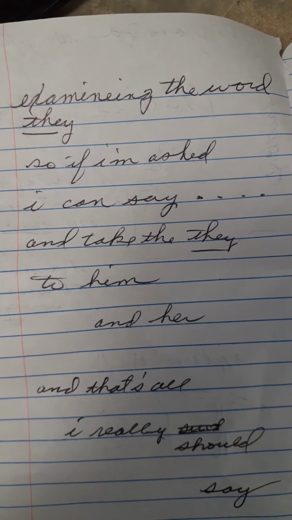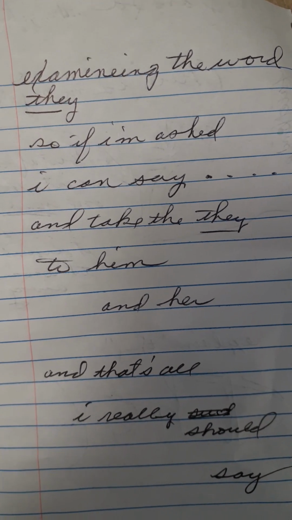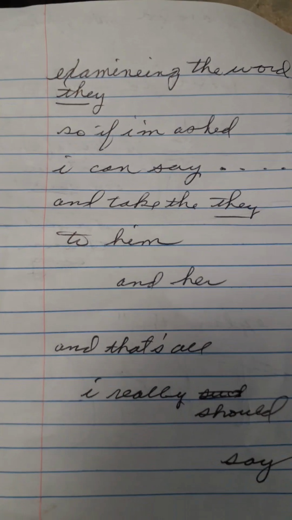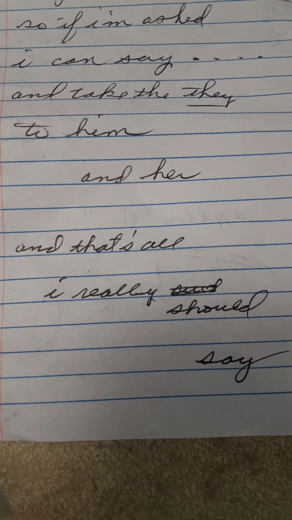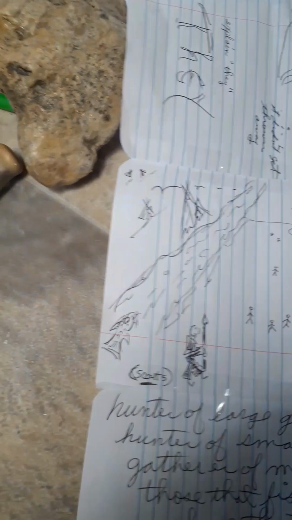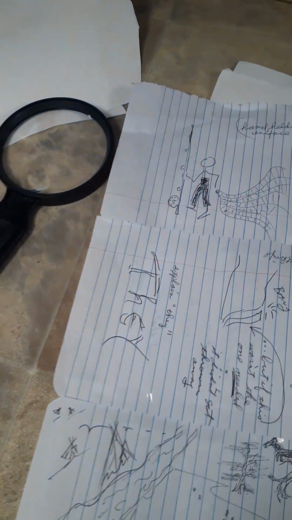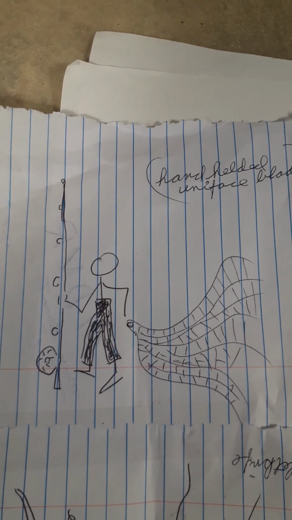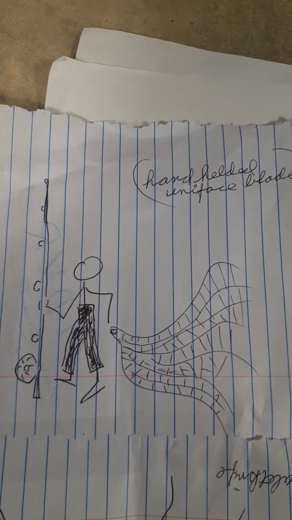Examining the word they. So if I'm asked, I can say, and take the they to him and her. And that's all I really should say. Well, this is about a story of a fisherman that lost or broke his handheld uniface blade.